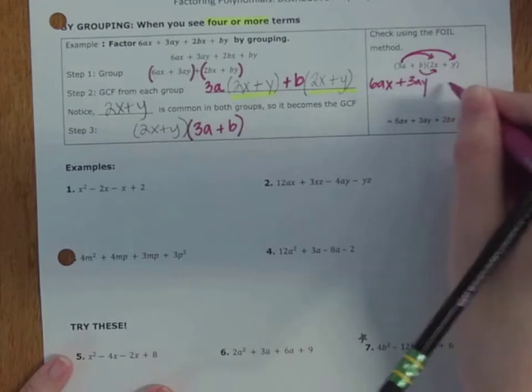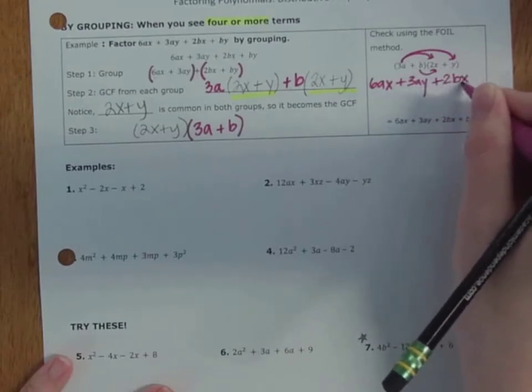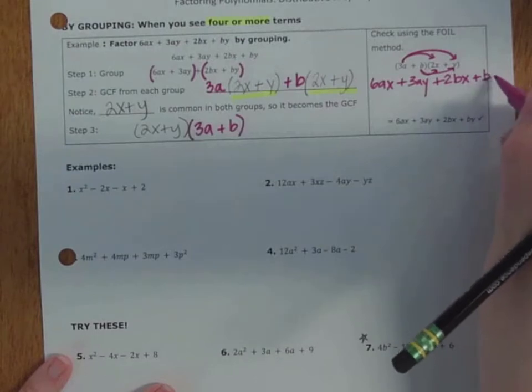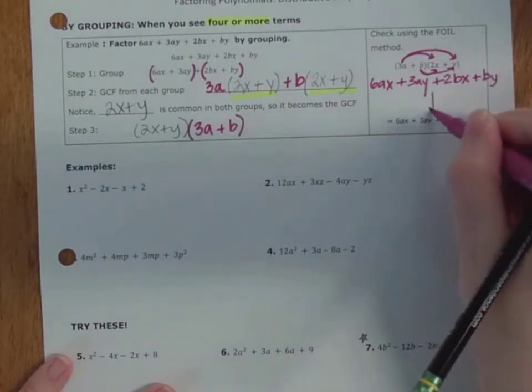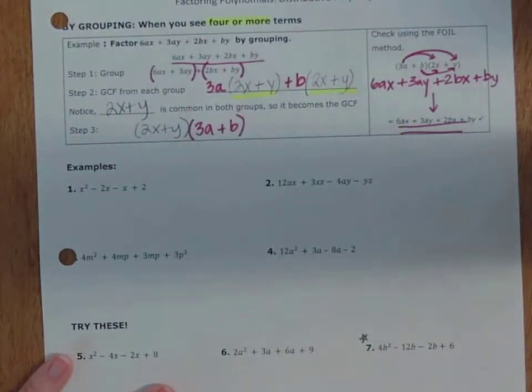Inside, 2bx. Last, plus by. Do you see how that matches what we started with? Okay, so that's why grouping works.